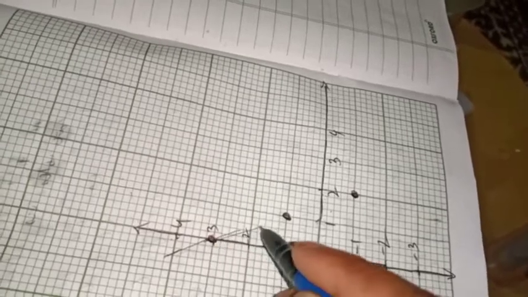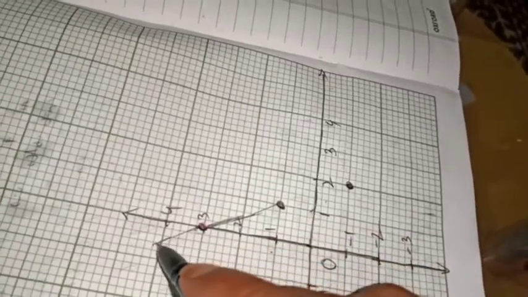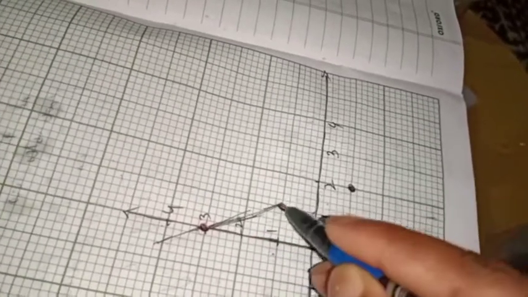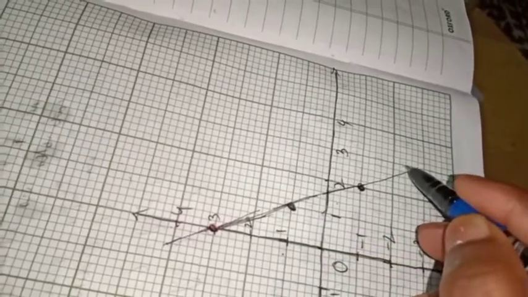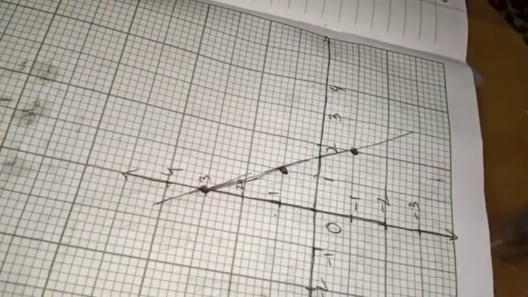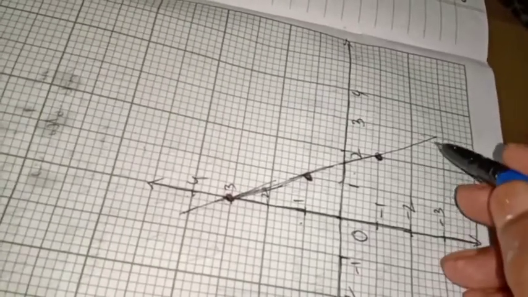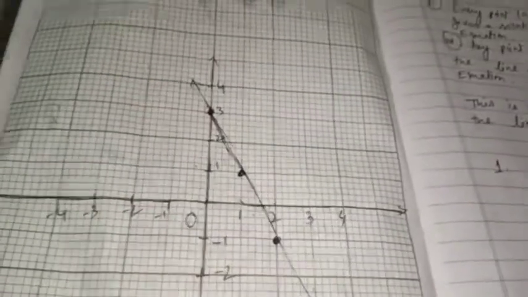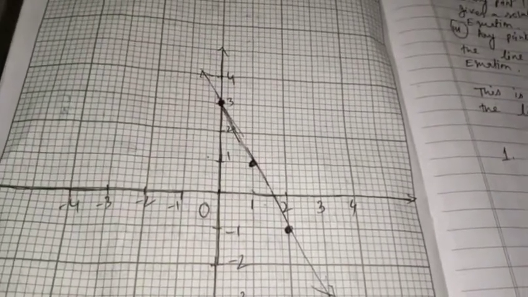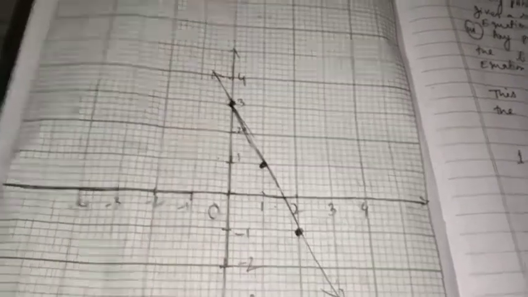I am not using a scale, that is why you can see it is a little bit bent. But don't draw this line without a scale, because I am handling my mobile with my left hand, and writing with my right hand. That is why I cannot use a scale, and also I need to show you. But please don't forget this one: in case of a graph, don't use a pen. It is mandatory to use a pencil and scale. Always use pencil and scale.